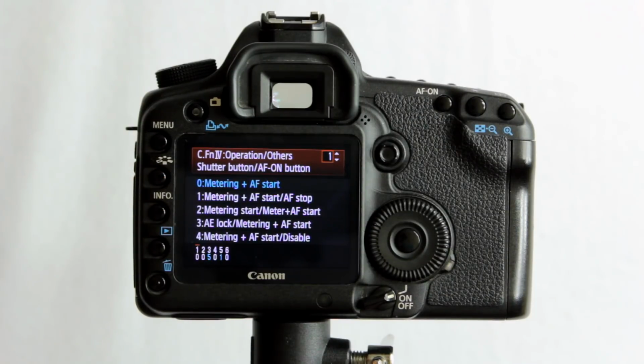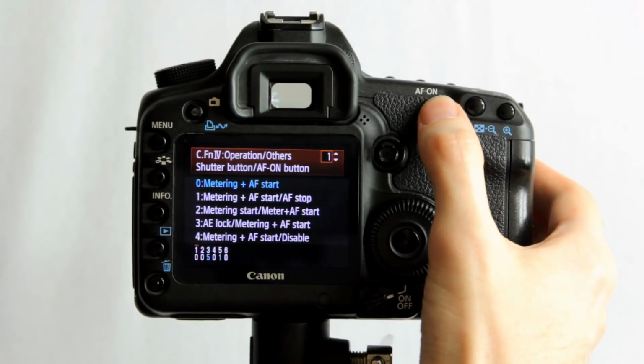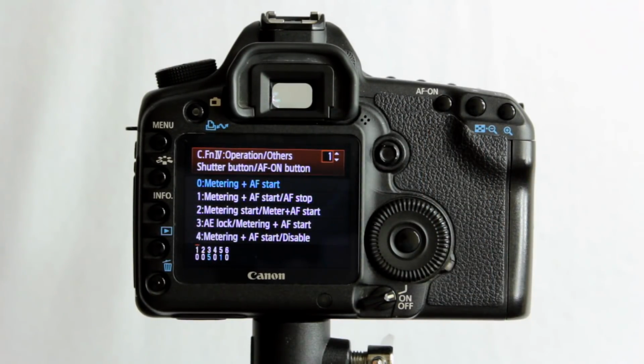You can have it start the metering and AF start, AF stop, metering start and meter plus AF start, AE lock, auto exposure lock, metering and AF start, and metering plus AF start disabled. So it depends really on how you shoot and what you shoot in terms of how you would set this up. For me, I never really use the AF on button. It is active in this current setting here, so it would start the autofocus if I pressed that. But it's so ingrained for the half press for the shutter release button. That's all that I ever use really.